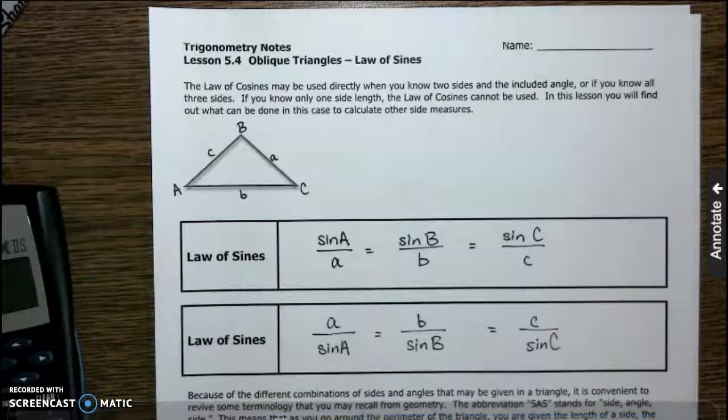In lesson 5.4, we're talking about oblique triangles still. So those are triangles that don't have a 90-degree angle in them. And we already learned law of cosines, and we also figured out how to find the area of such a triangle. And now we're going to be able to do the same thing that law of cosines did, only using a new equation called law of sines.